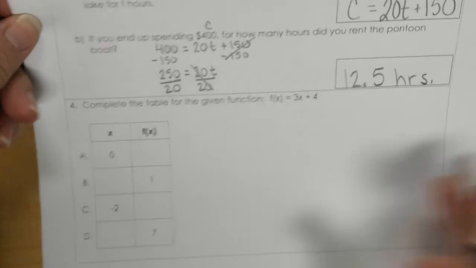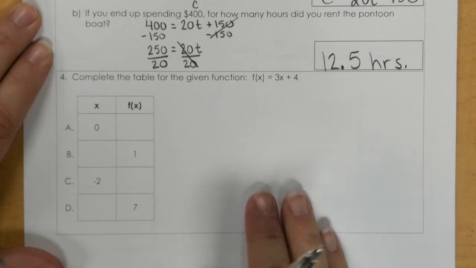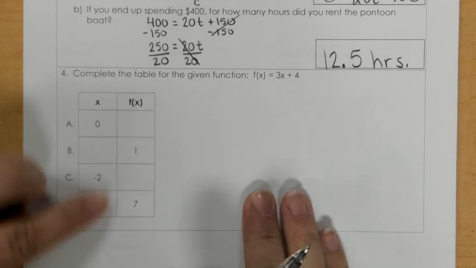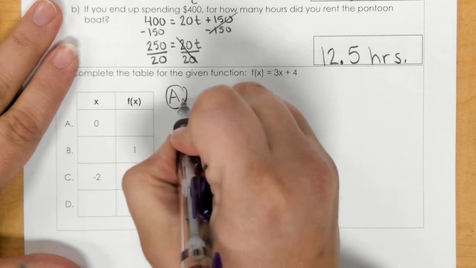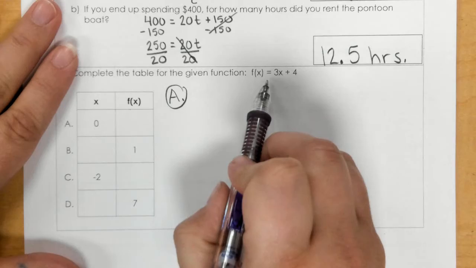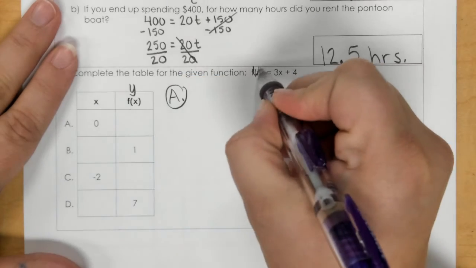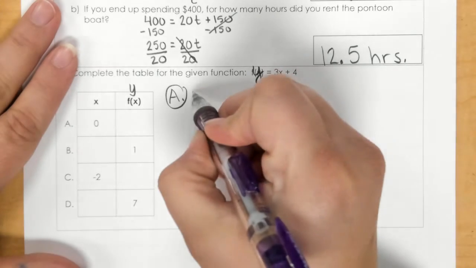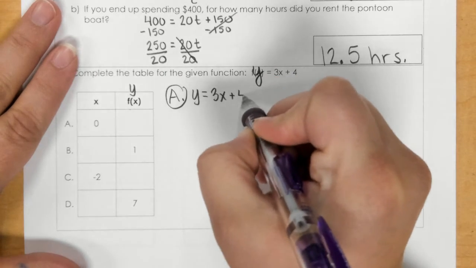Number 4, we have to complete the table. So we know that we have 4 blanks here. So we're going to have 4 math problems. We have also discussed several times that f of x just means that it's the function y. Okay? So you have this equation, y equals 3x plus 4.